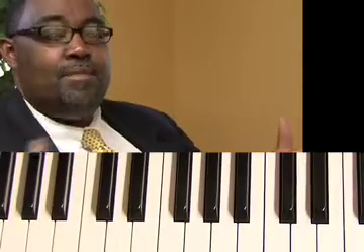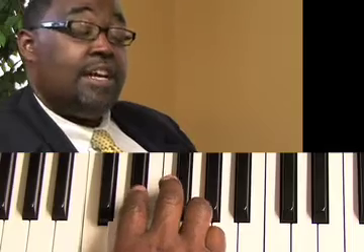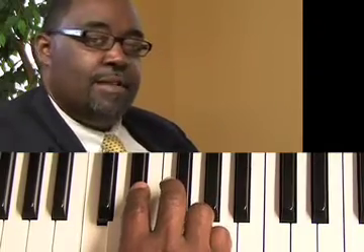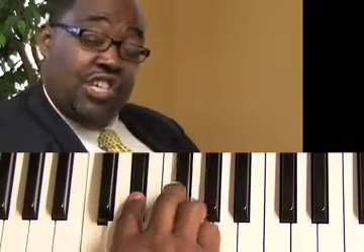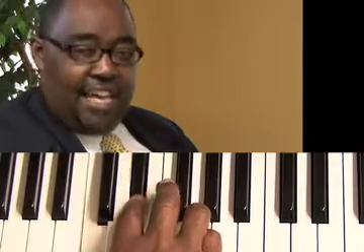Now, to diminish something, you make it smaller. So you take a minor chord and you make it a little smaller. You take the fifth of the minor chord and you lower it by a half step. So you have C, E flat, G flat. Even in a C diminished chord, you have that pattern C, E, G.